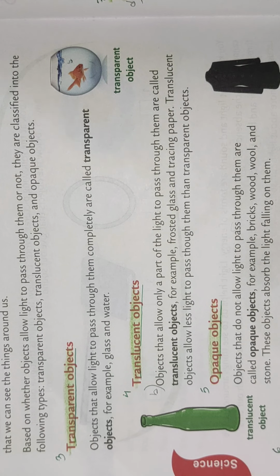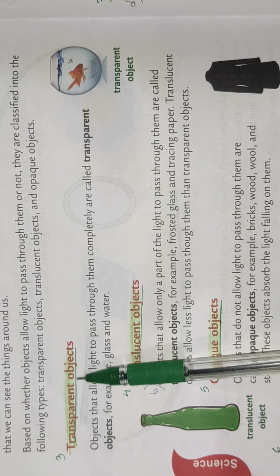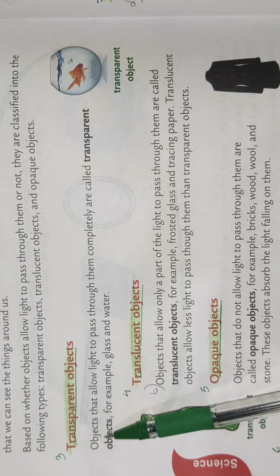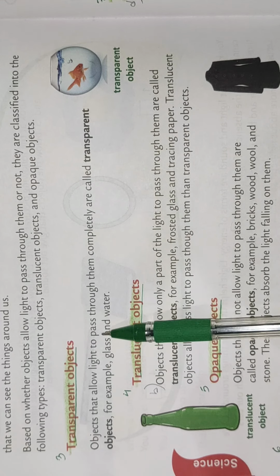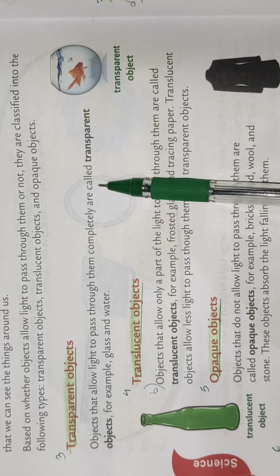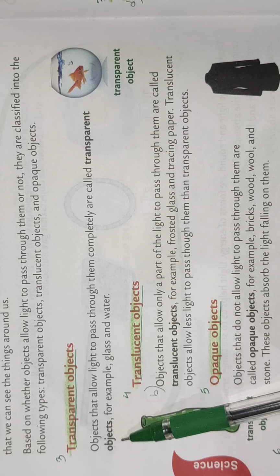So here below we will be studying about the three different types of objects. Transparent objects. Objects that allow light to pass through them completely are called transparent objects.